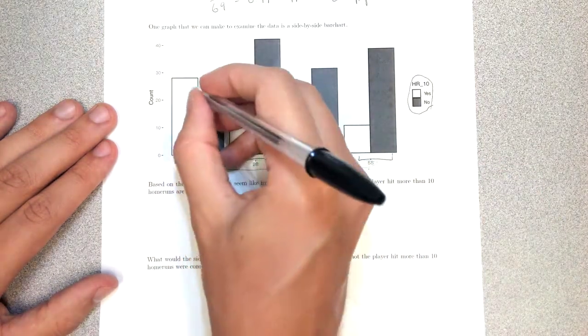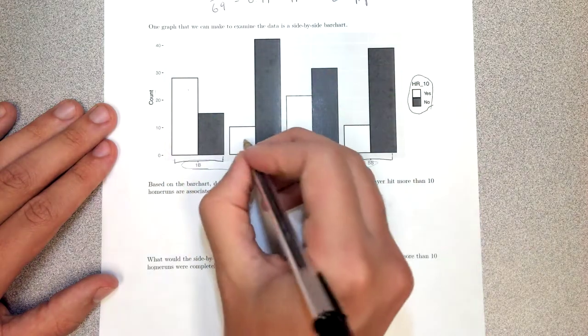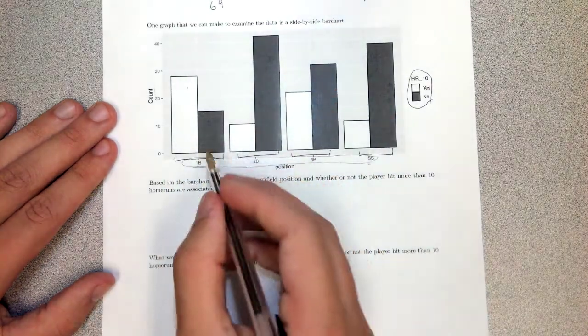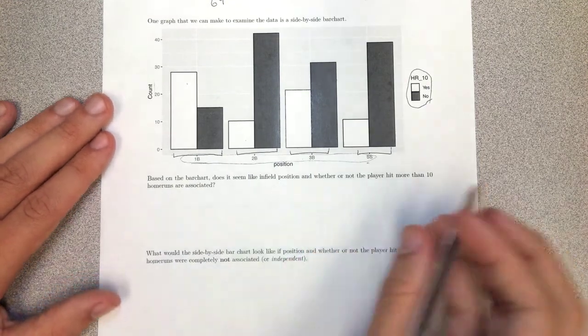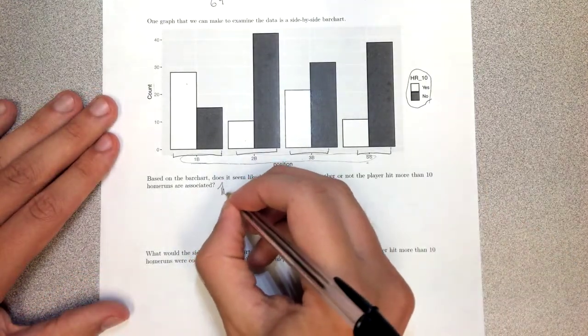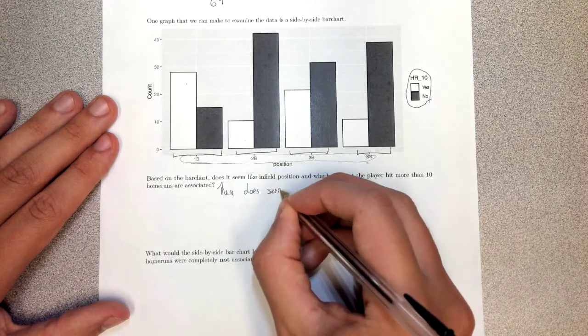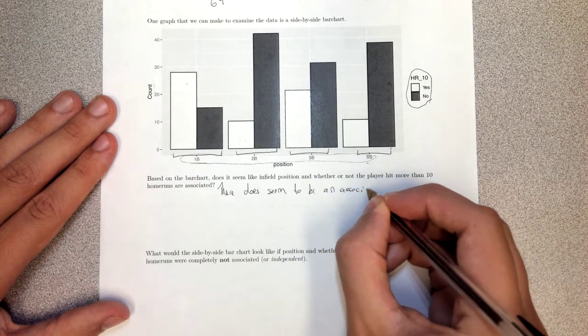Because we do see that, okay, this has a lot more yeses than nos, but this has very few yeses but a ton of nos, the fact that those patterns are very, very different tells us that there is an association. Or I'll say there does seem to be an association.